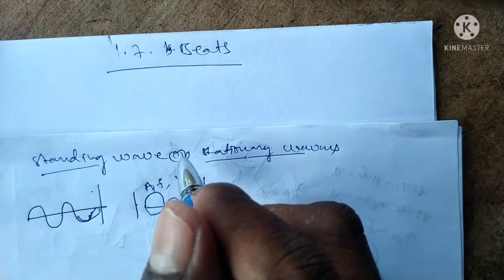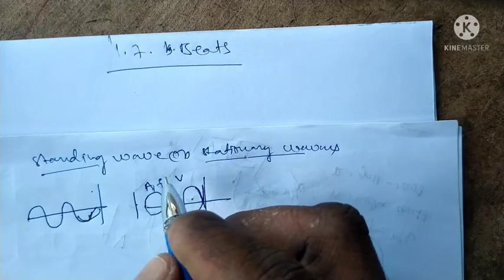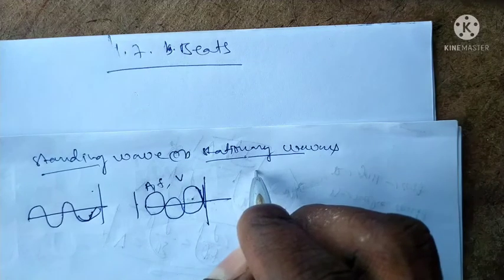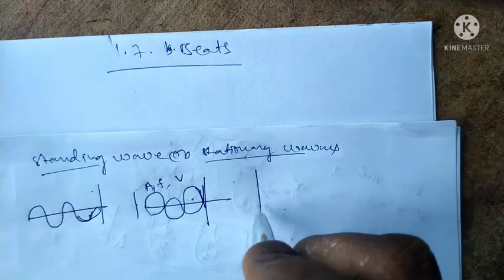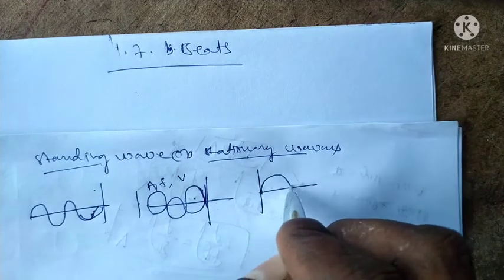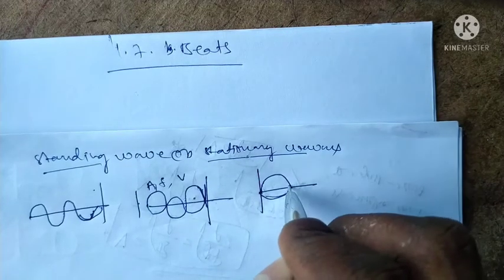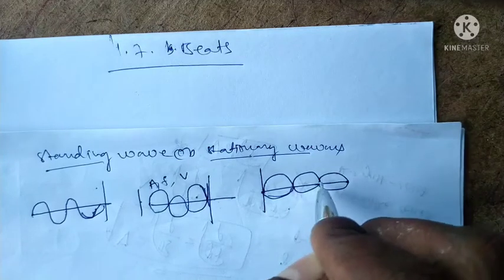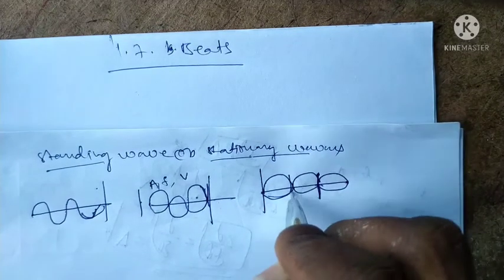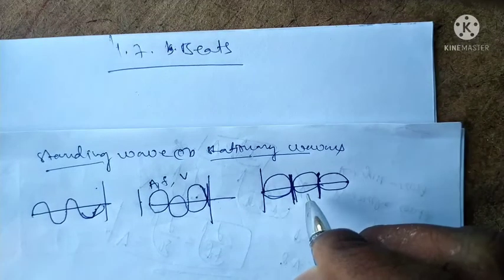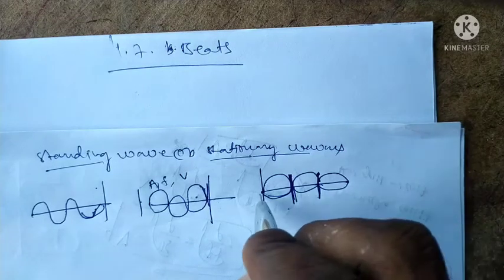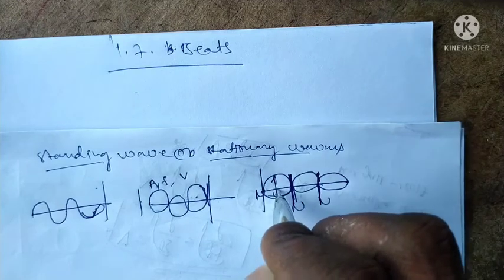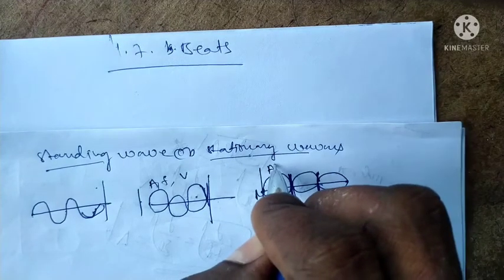In the case of a standing wave, nodes and antinodes will be formed. This is the wave like this. These are the minimum amplitude. Minimum amplitude, meaning minimum displacement, is called a node. This is a node. The maximum amplitude at the middle is an antinode.